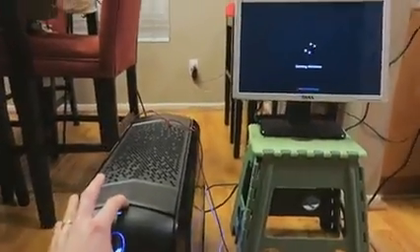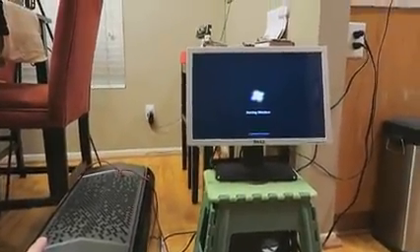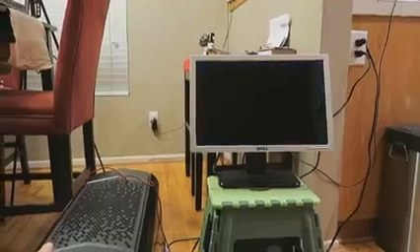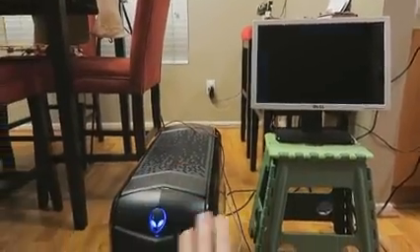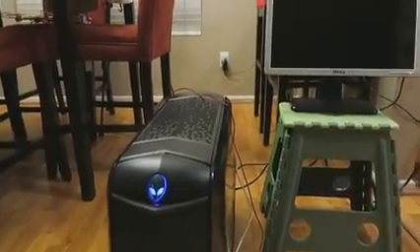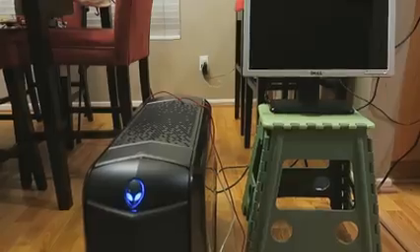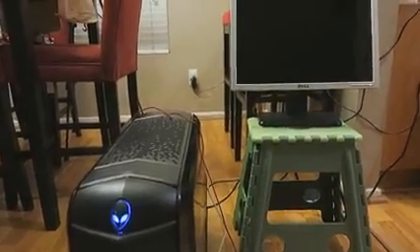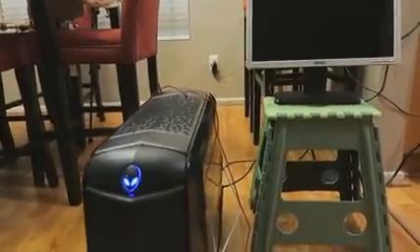Now I'm holding down the power button right now, and it should turn off like that. Okay, so you're going to have to hold it down for a while. All right, so we just did a hard shutdown, and now it's going to fire back up again. If it doesn't automatically fire up like mine just did, then go ahead and hit the power button here.